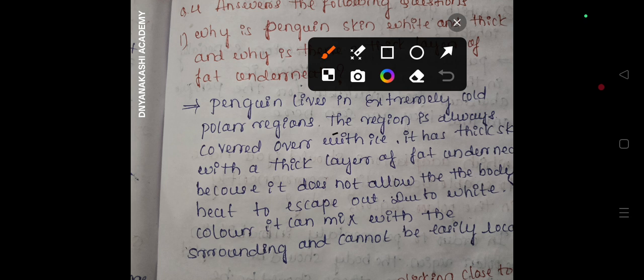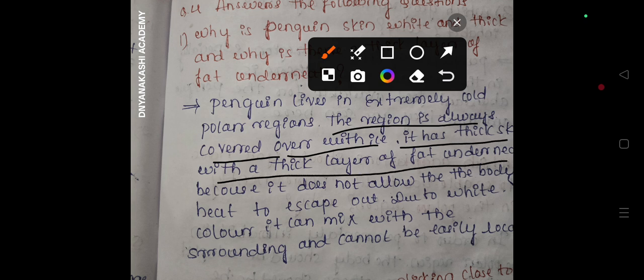Penguins live in the extremely cold polar regions, that's why the penguin is always covered over with ice. It has thick skin with a thick layer of fat underneath because it does not allow the body heat to escape out.